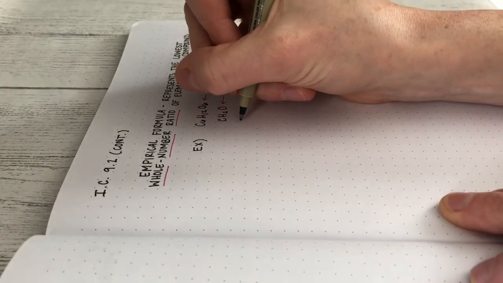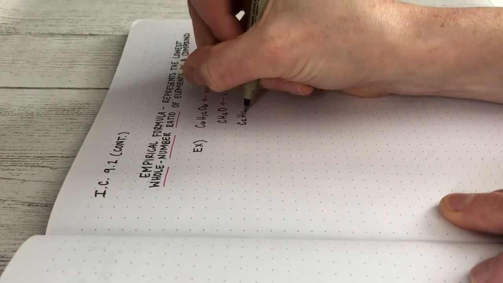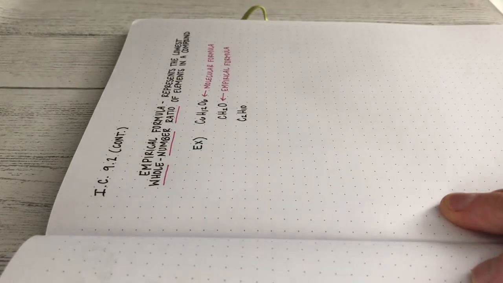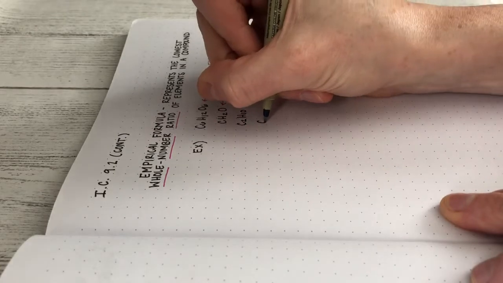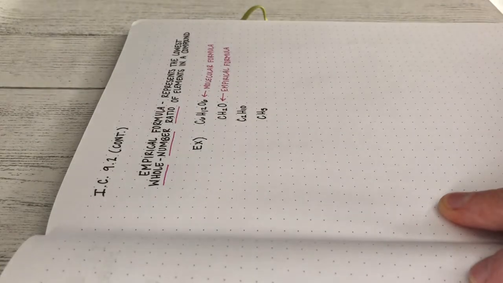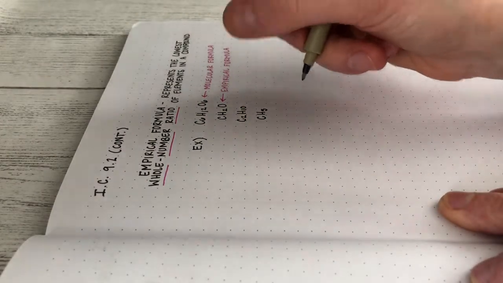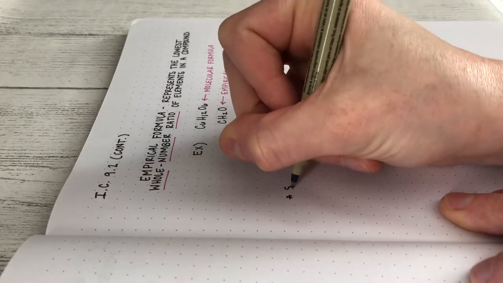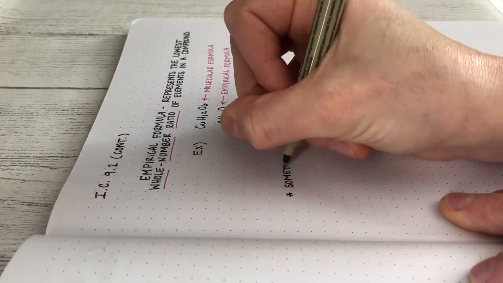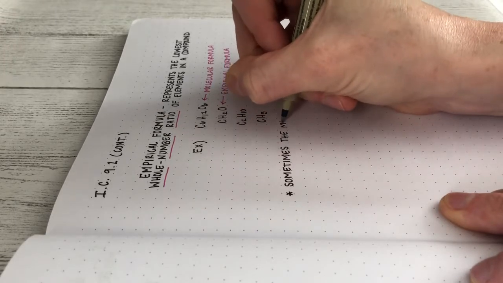If we look at C2H10, we could reduce that to CH5, and that would be the empirical formula. C2H10 would be the molecular formula, and CH5 would be the empirical formula. Sometimes the molecular formula is already reduced and can't be reduced any further.